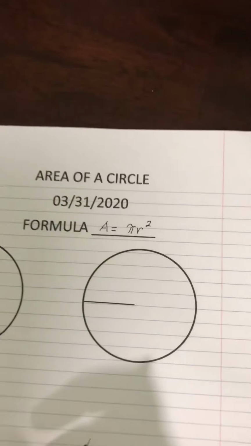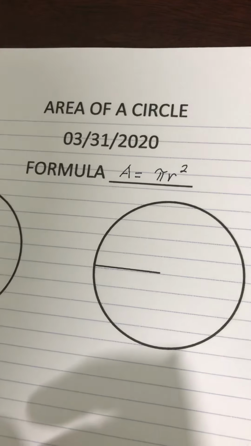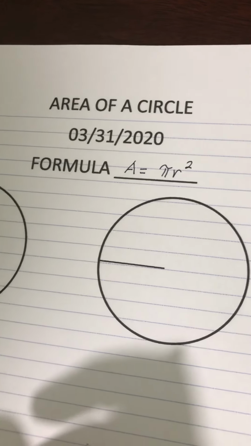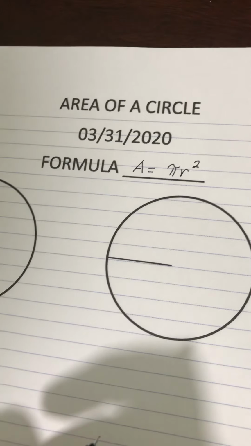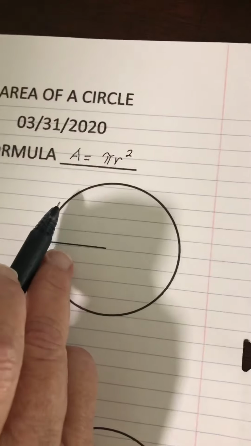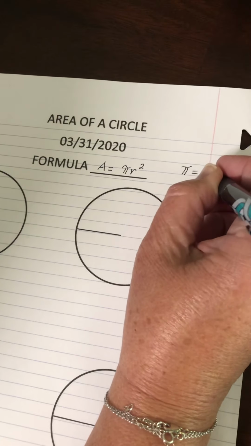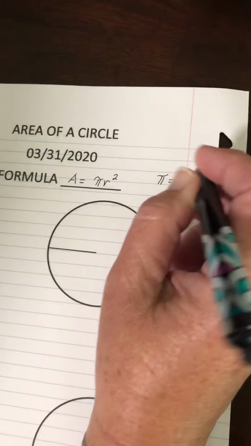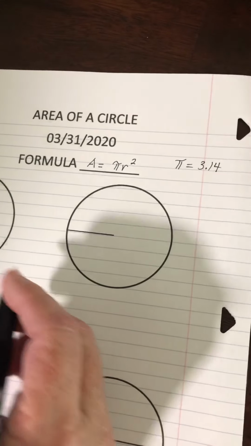Now, if you need to pause the video to go get paper and a pencil or pen, yes, you can use pen because I can't see you. You can get a piece of paper and perhaps your calculator, or be ready to use it on your phone so that you can compute the answers. So as I said, the formula is A equals pi r squared. Remember, pi in our classroom is equivalent to 3.14. So the first example we're going to do is a radius of 9.